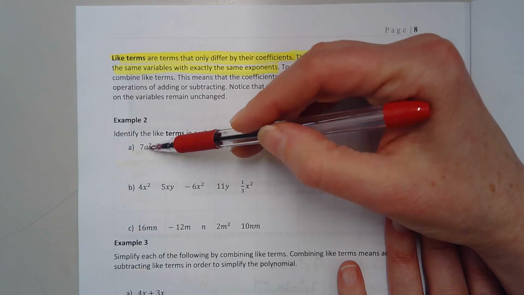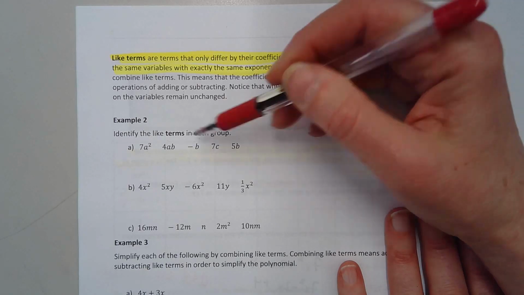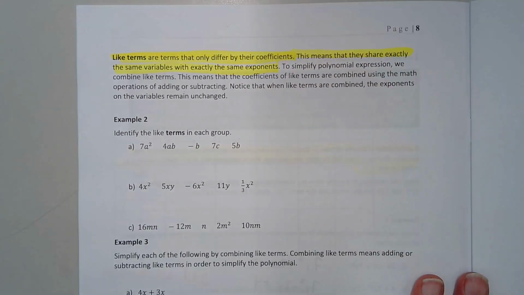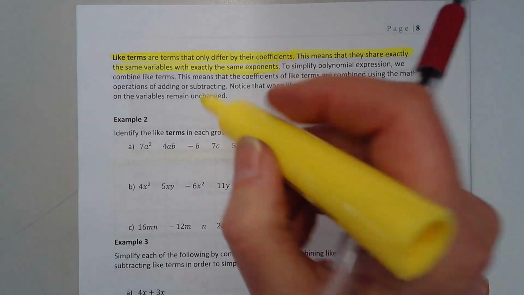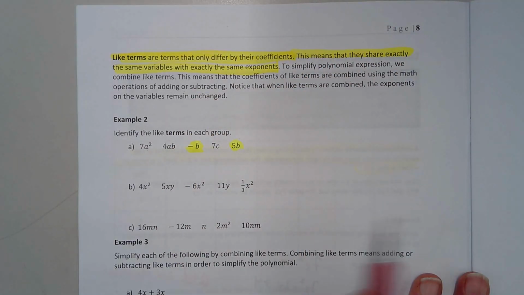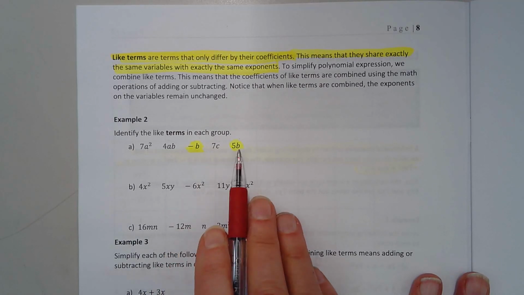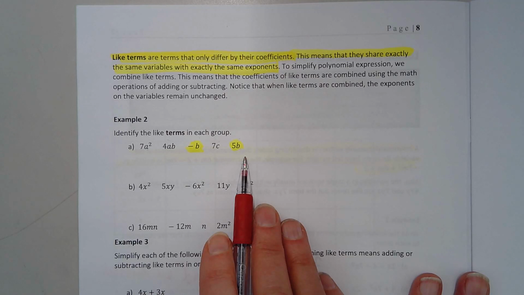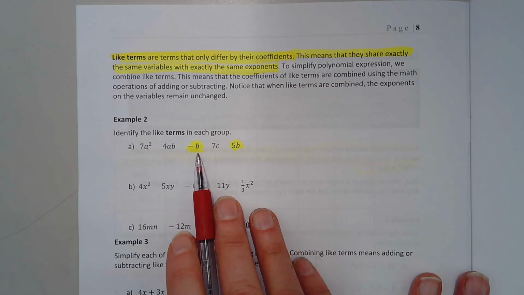There's no a squareds other than this guy, right? There's no ab's together. There's no c's. So the only like terms are the negative b and the 5b. I have a coefficient of -1, coefficient of 5, but they're alike, right?